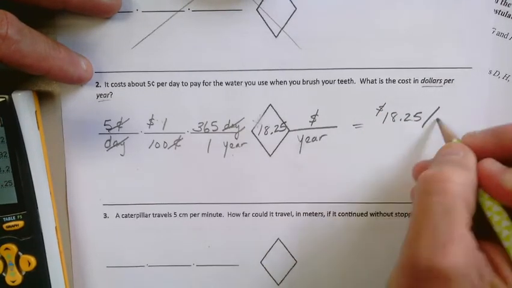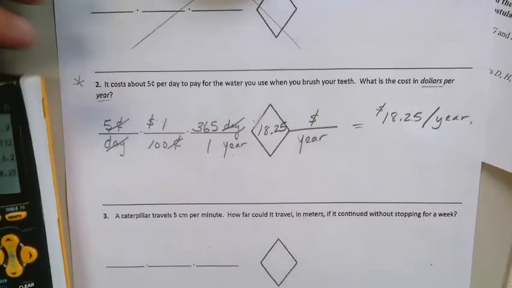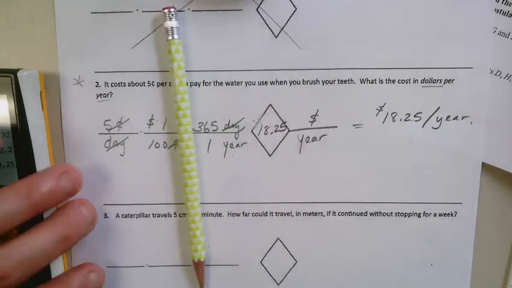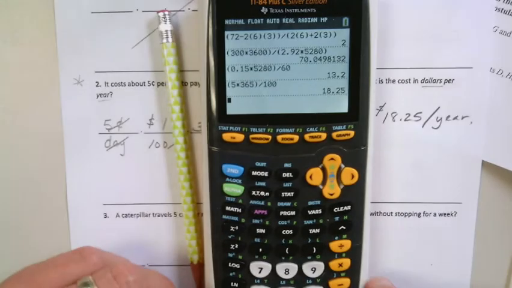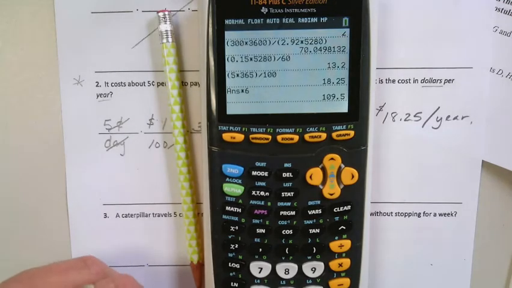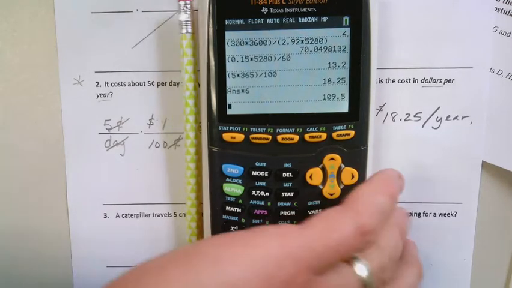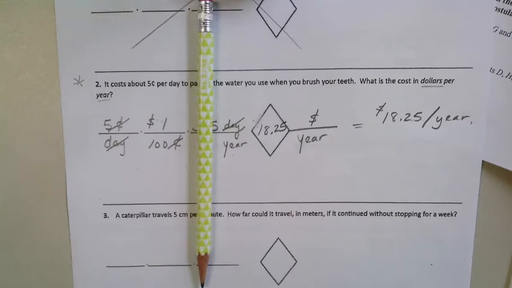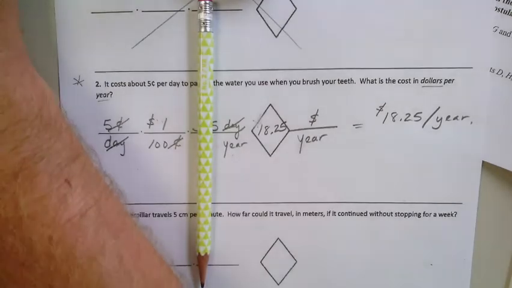$18.25 per year. Okay, so for a family like mine, a family of 6, times that by 6, that's almost 110 bucks just to brush your teeth. Oh boy, gonna get on my girls. Too much water.